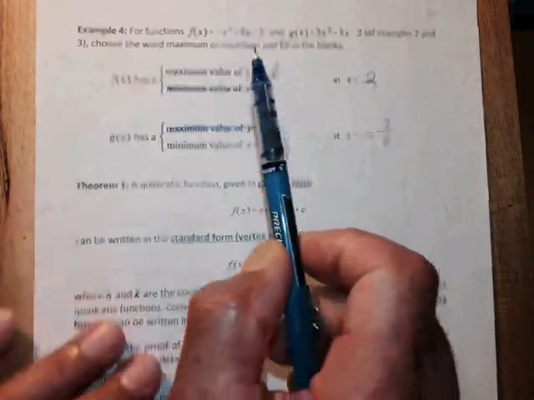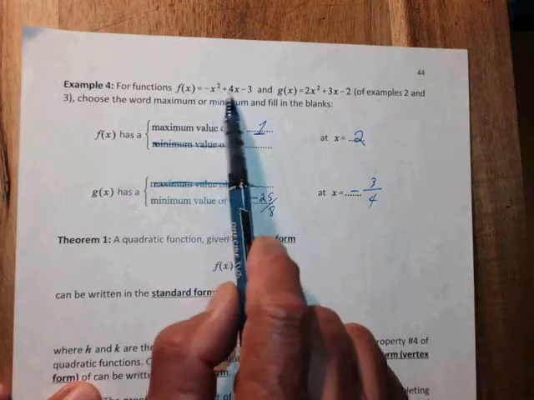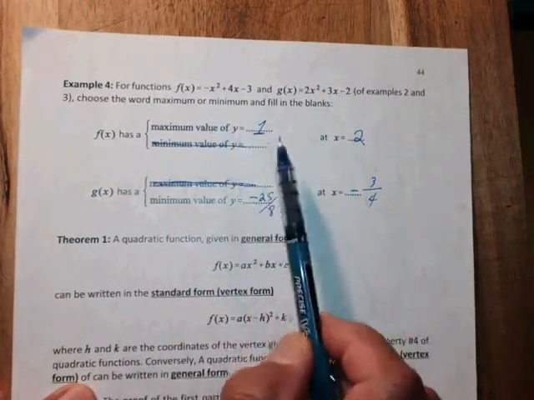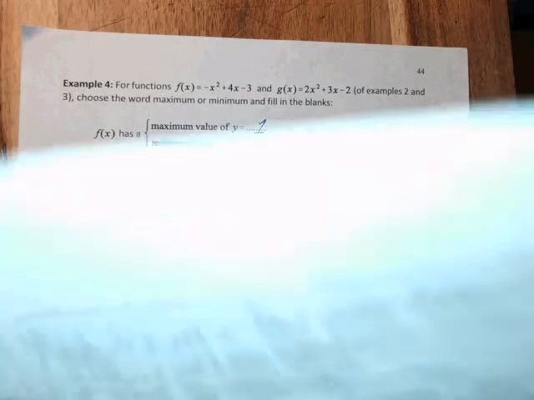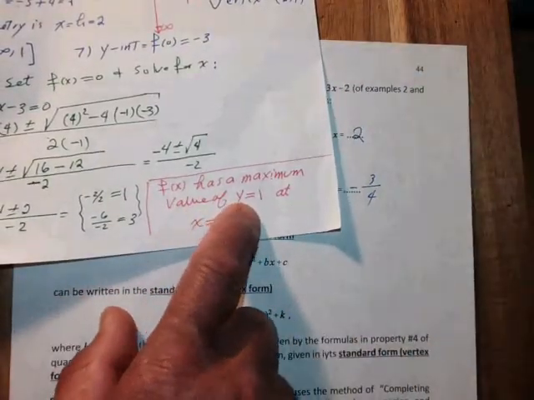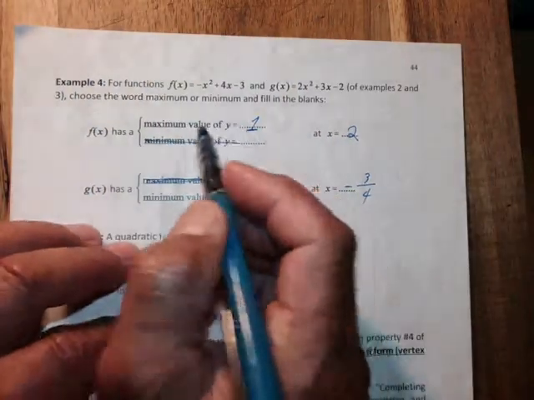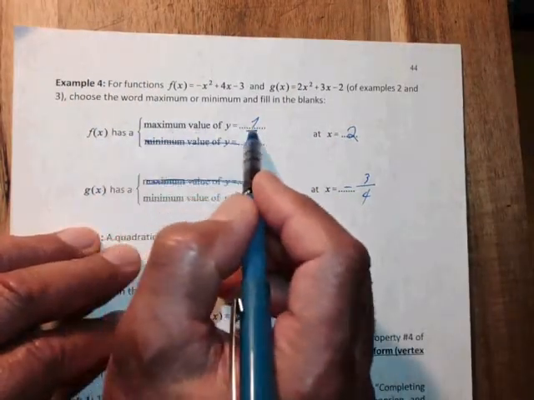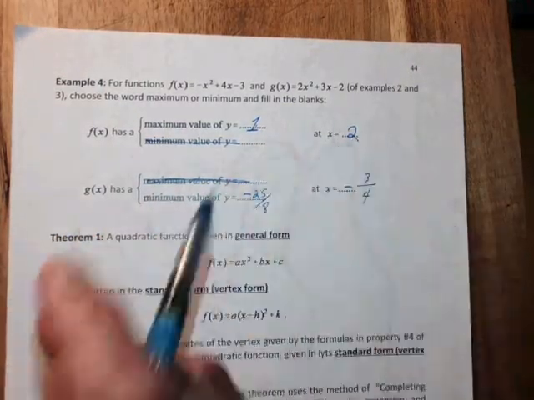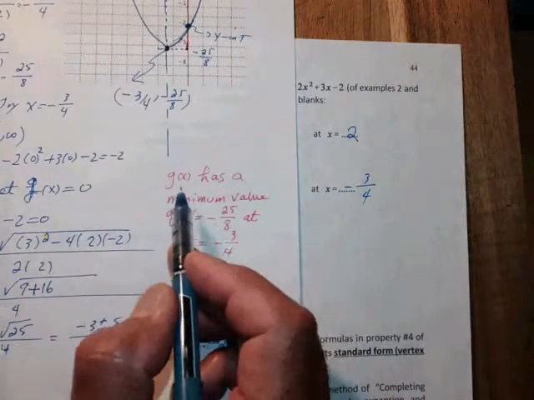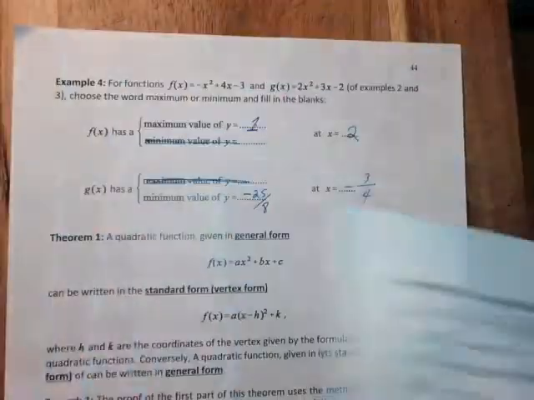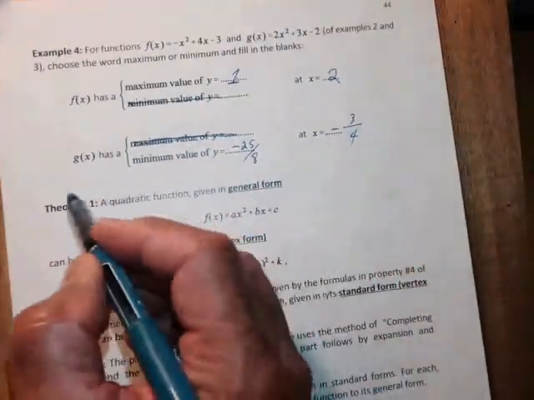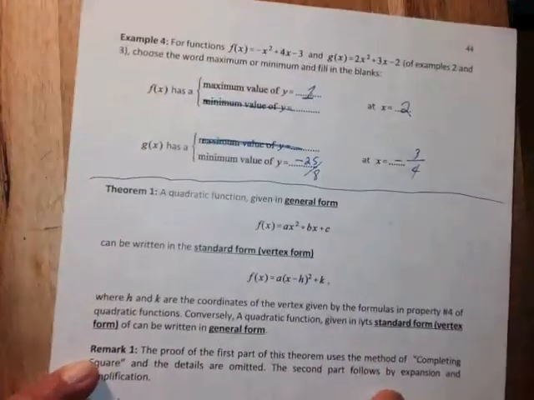And these are the two functions I just did as examples. This is example 2, this is example 3. For example 2, the vertex was (2, 1). Just like I wrote here, it has a maximum value of 1 at x equal to 2. Then I write it here, f of x has a maximum value of 1 at x equal to 2. For the second one, g has a minimum value of negative 25 over 8 at x equal to negative 3/4. That's what I wrote. So this is really nothing new, I just mentioned it.